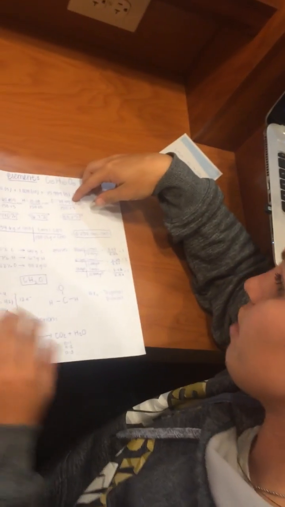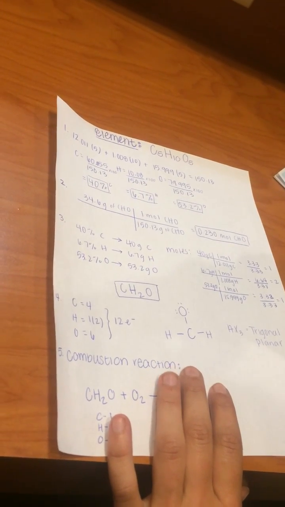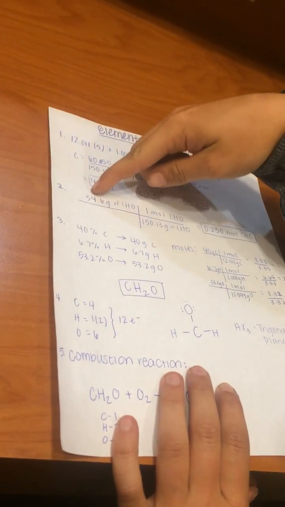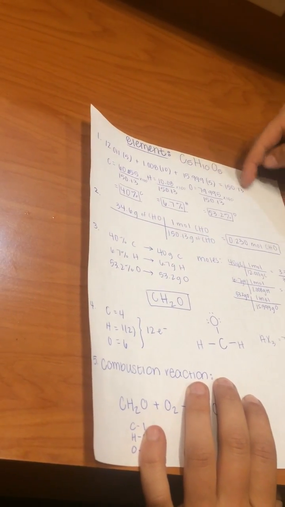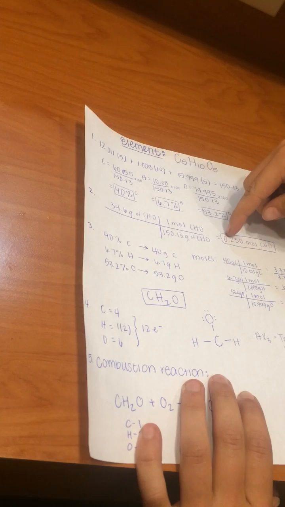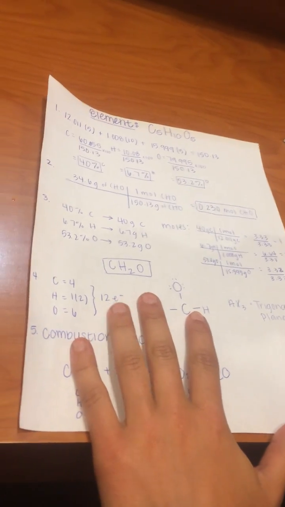100. For number 2, if you have 34.6 grams of the substance, how many moles do you have? So you take the mass that they give you, and you divide it by the mass that you got, and you get 0.23 moles. For number 3, you try to find the empirical formula.